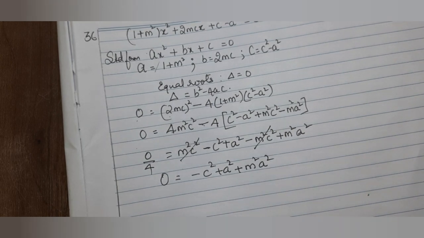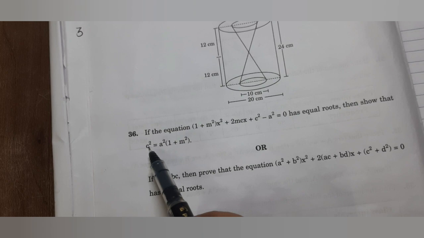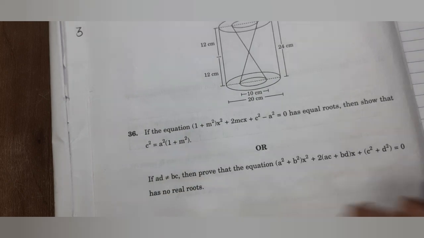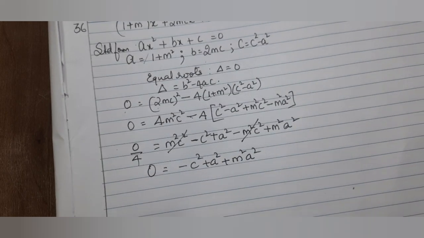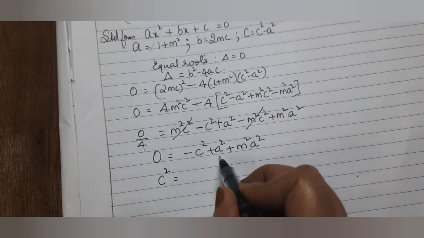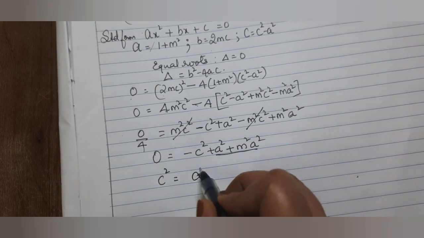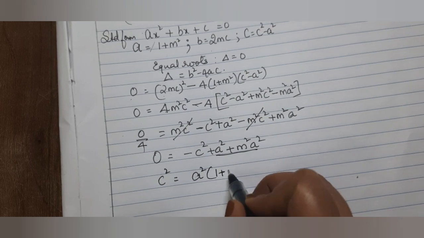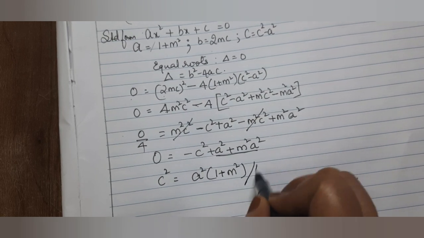So let us check now what is required for us to prove. There is no other step, c square is equal to a square into 1 plus m square. I hope we got it. So c square, send it that side, it will be c square equal to, from these two terms take a square common out, 1 plus m square. Proved.